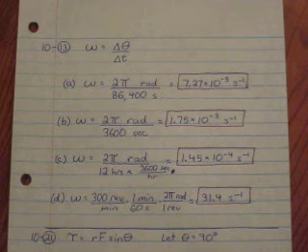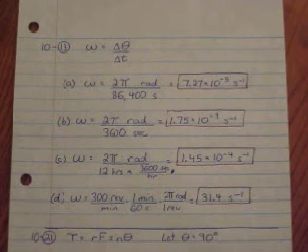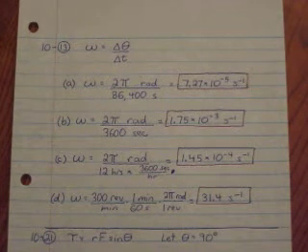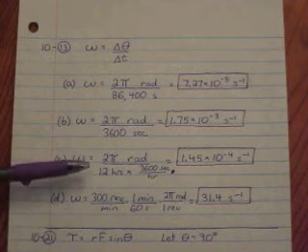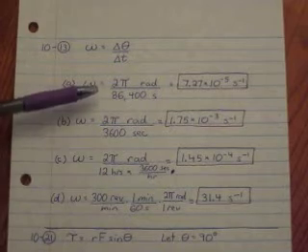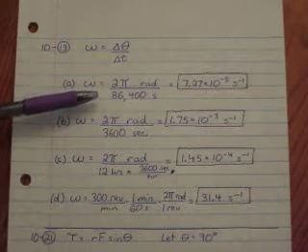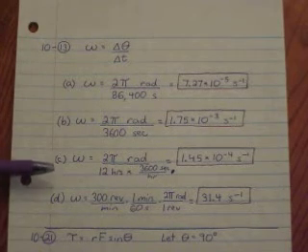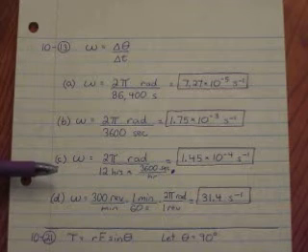Part C, the hour hand of a clock goes around in 12 hours, so 12 hours times 3,600 seconds, or half of what this was. So you get 1.45 times 10 to the negative 4 radians per second.